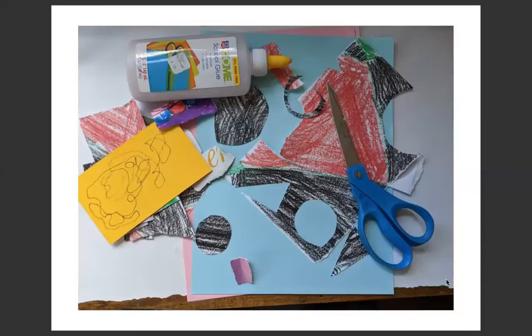So I'm going to show you the materials that you'll need today: any kind of brightly colored paper. You may have paper that you already have crayon on. You may have construction paper, different colored pieces of paper or things from magazines are great. We also have scissors. I'm going to use big scissors. You can use small scissors or no scissors if you prefer to rip paper. That's great too. And I'm also going to use glue.